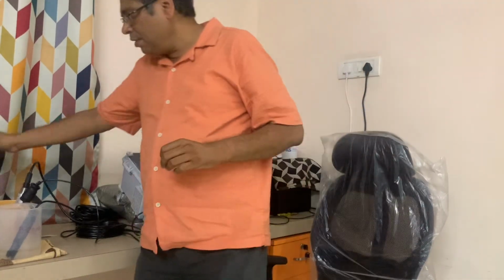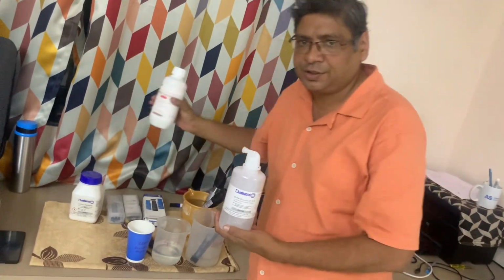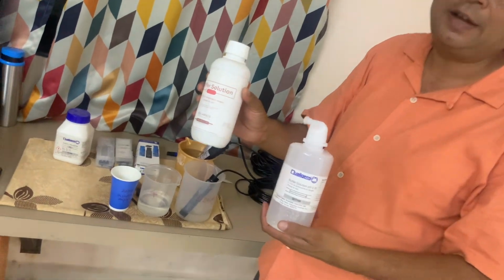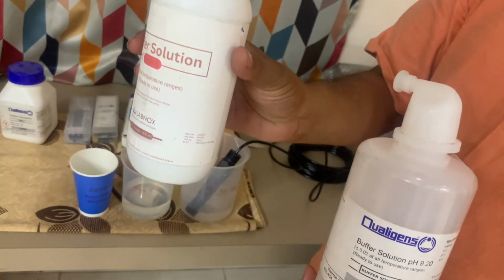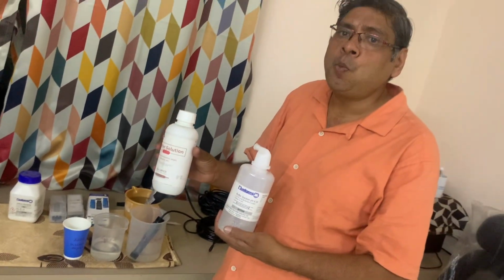Here, on your demand, again I am making this online and offline class for the calibration of pH and DO analyzer. For that, prior to this calibration we must have this kind of standard solutions. These are the standard solutions. Right now I have solutions of 4 pH and 9.2 pH. So we will do 2-point calibration.